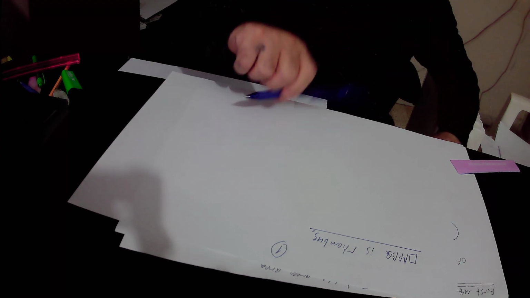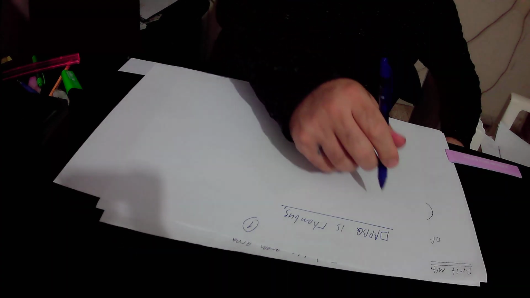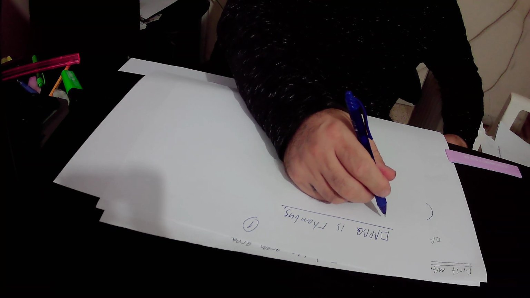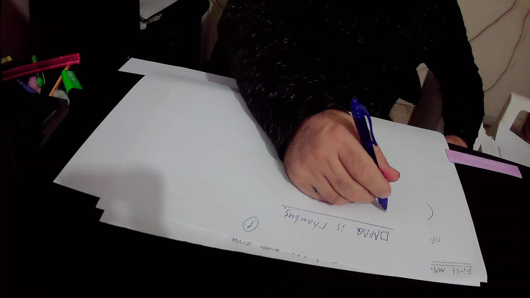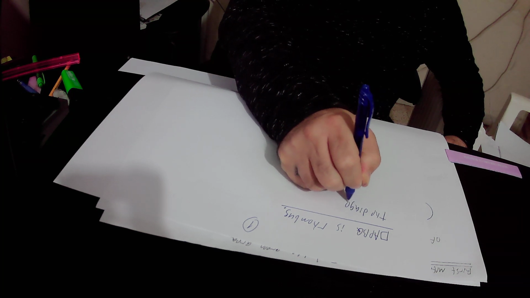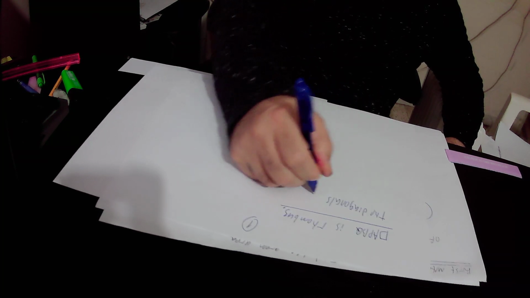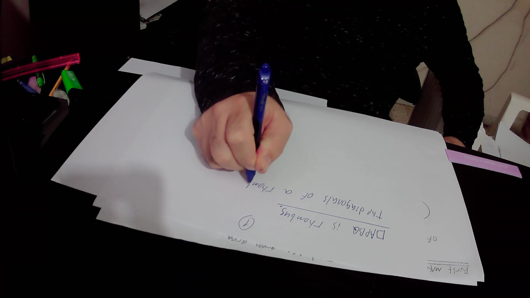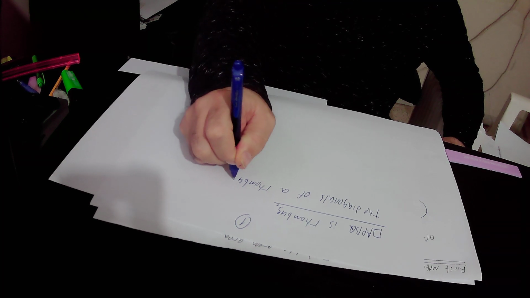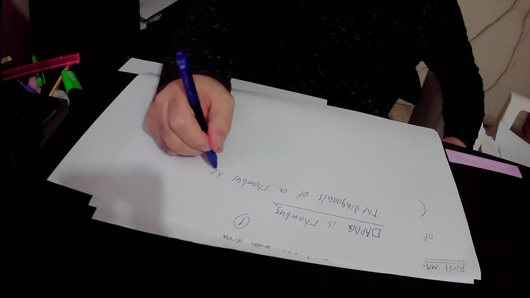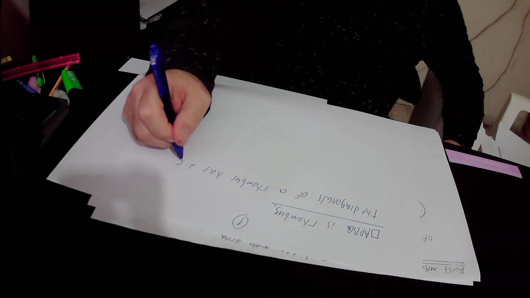So I write down the two characteristics that the diagonals of a rhombus have.